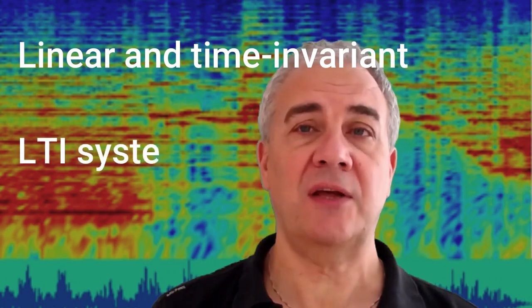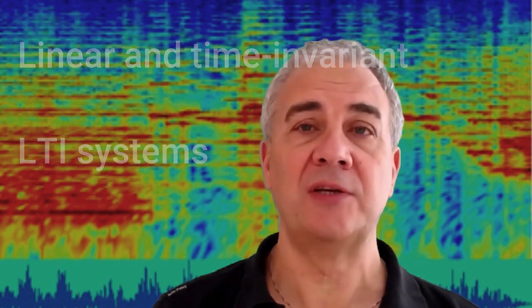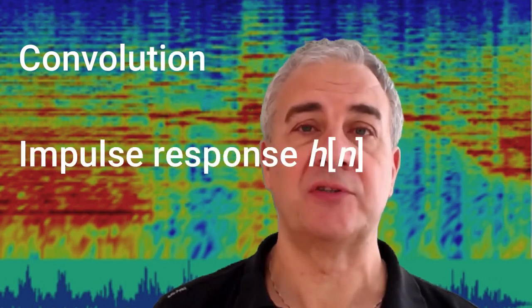The week's topic is the characterization of probably the most important class of signal processing systems, namely those that are linear and time invariant. For such LTI systems, the input-output relation can be written as the convolution of the input signal with the impulse response of the system. As a result, life becomes much easier because we can now describe LTI systems with just their impulse response, nothing else. Convolution is so fundamental to signal processing that it must be, unsurprisingly, the signal processing equation of the week.